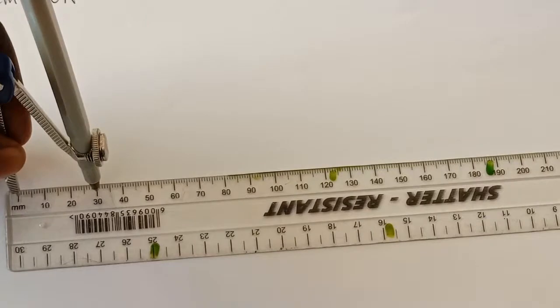The first thing you need to do is to use the pair of compasses. Like I said, you measure accurately the 30 newtons using the pair of compasses. This way, it minimizes parallax error, and you get your value of the resultant as accurately as possible.